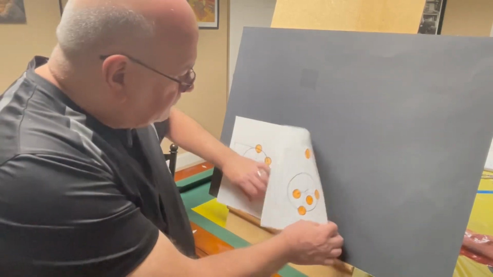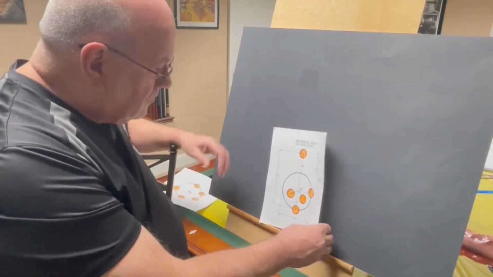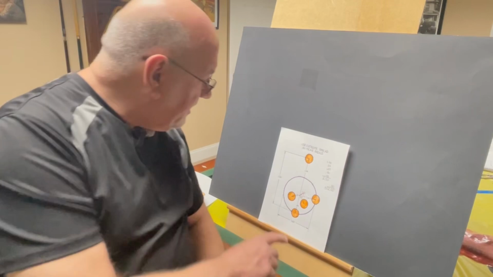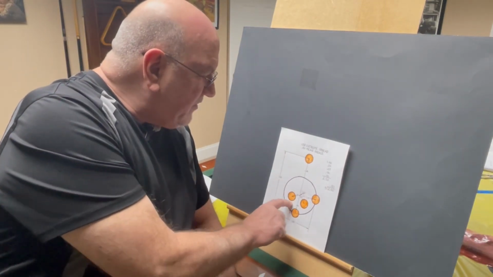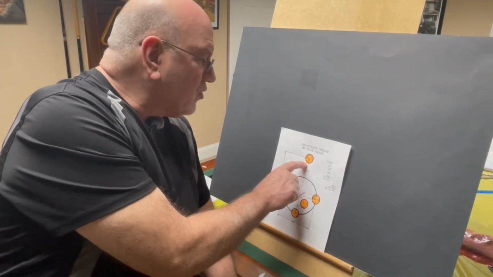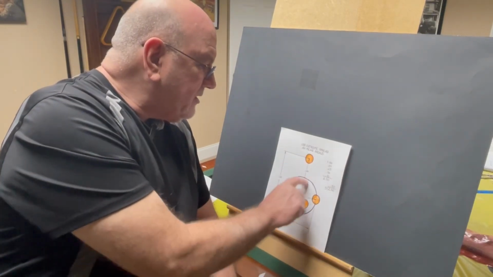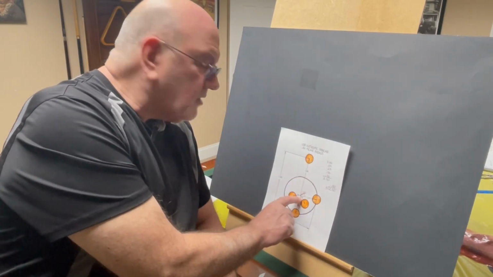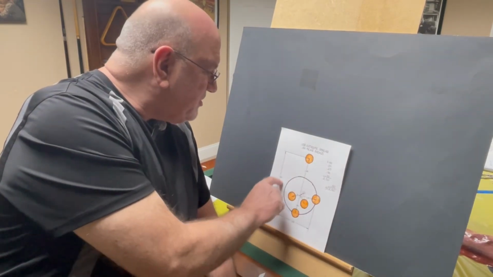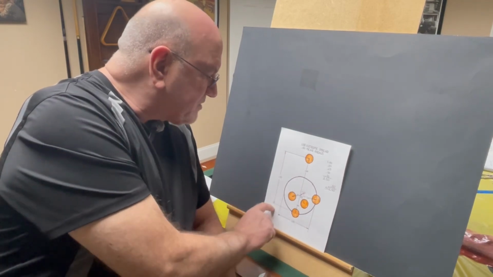On this target, you have an extreme spread of 1.5 inches because you had this round that was outside of the bullseye area, and it's 1 inch from the center of the target. So when you measure these, you get a 1.50 extreme spread.